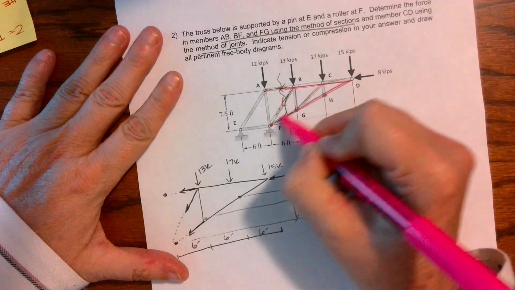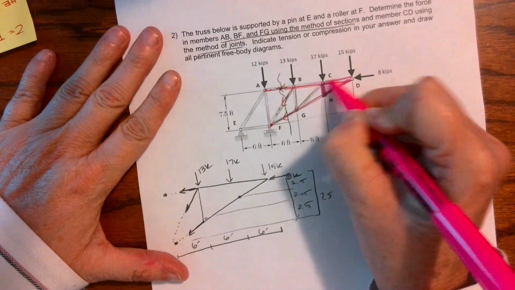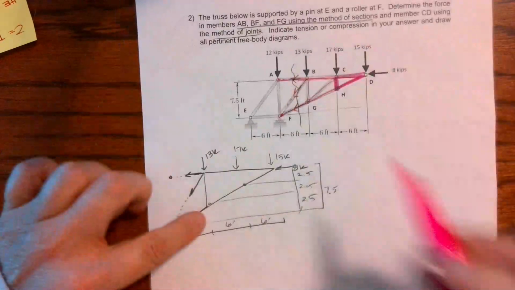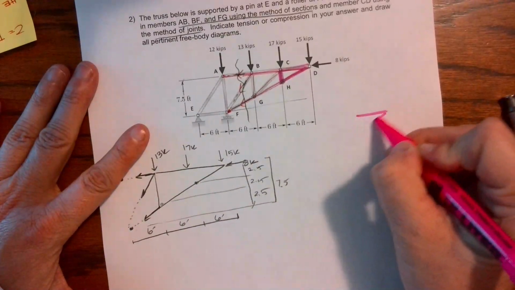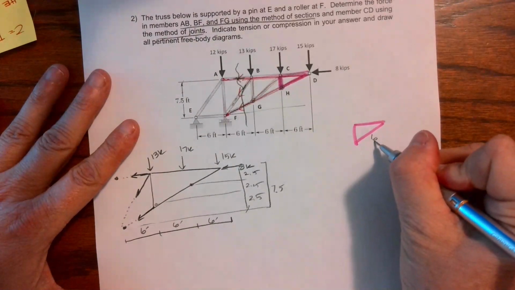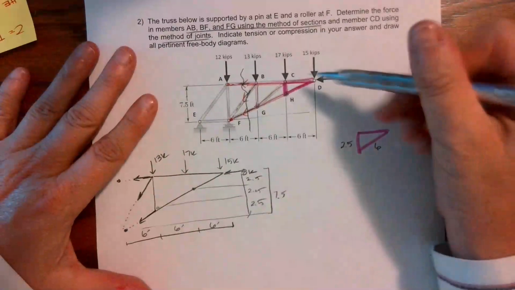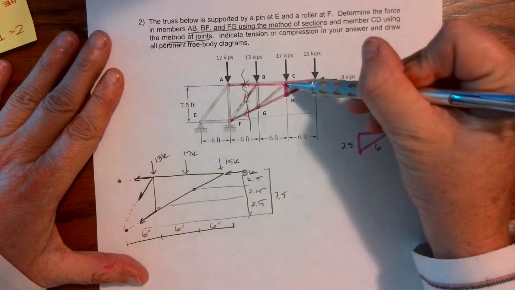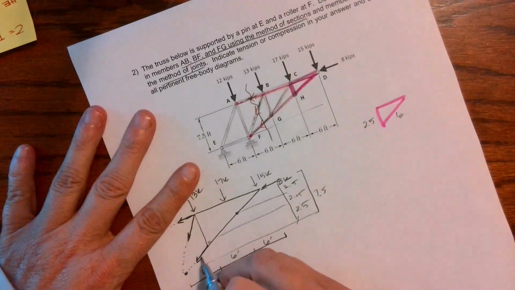This whole slope, you can see this big giant triangle, similar triangles, here's that same slope. When I want to find the slope of this, I can pull this little triangle out, and I get 6 and I get 2.5. So 6 is the base, 2.5 is the height.